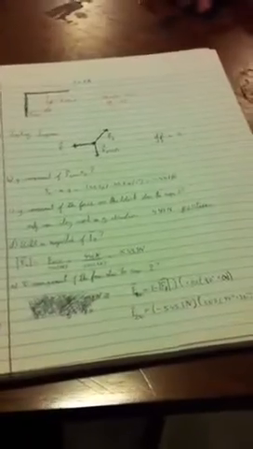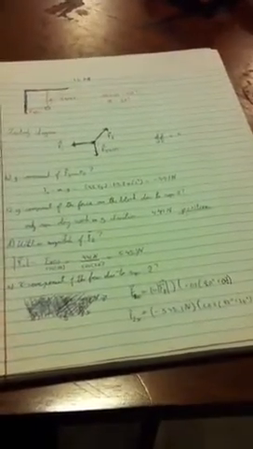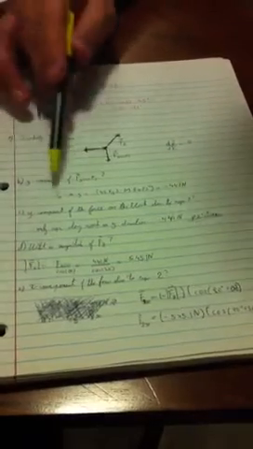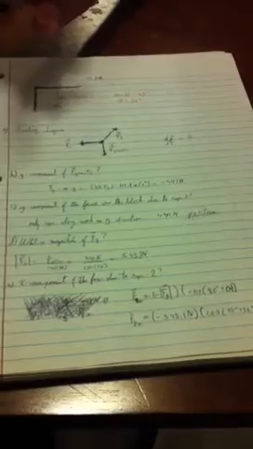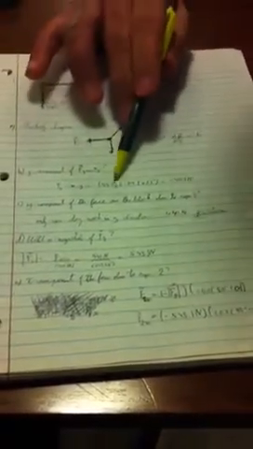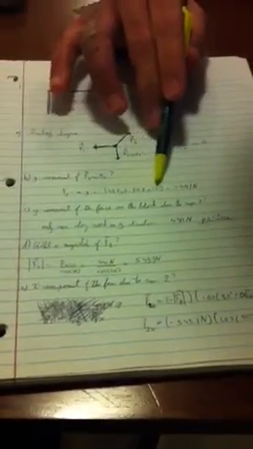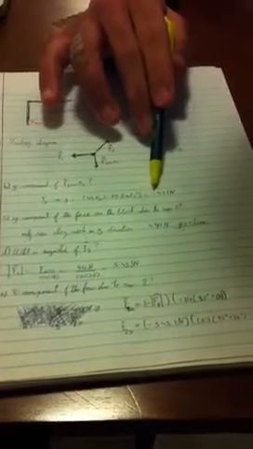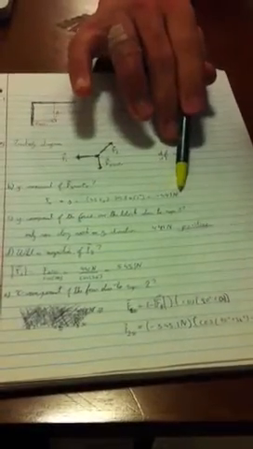The first question asks, what is the y component of the gravitational force acting on the block? The gravitational force is mass times gravity, so that's the only thing pulling it in the y direction. You multiply by negative 9.8 meters per second squared, so you get negative 441 newtons.